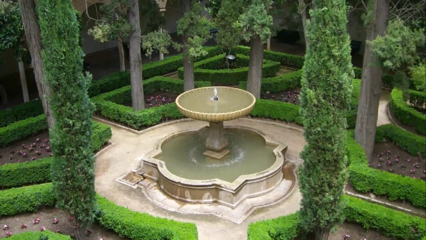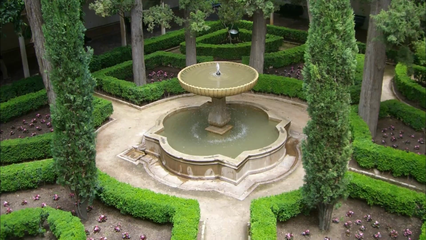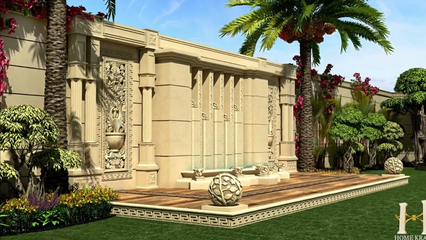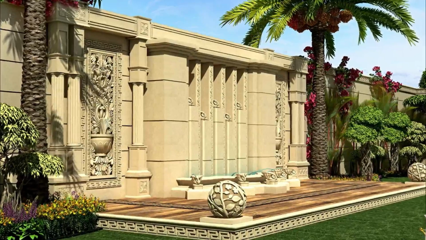Simple geometry. Like classical architecture, formal garden design has its roots in the geometry of Greek and Roman architecture. Formal gardens tend to emphasize straight lines, right angles and circles.